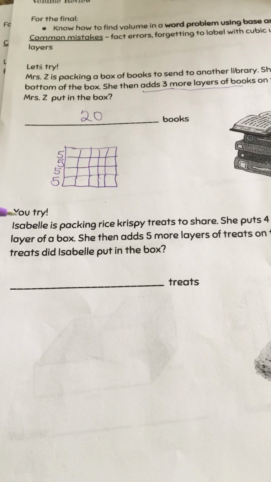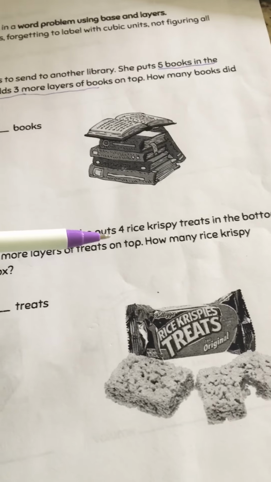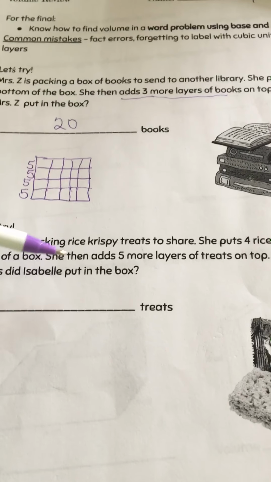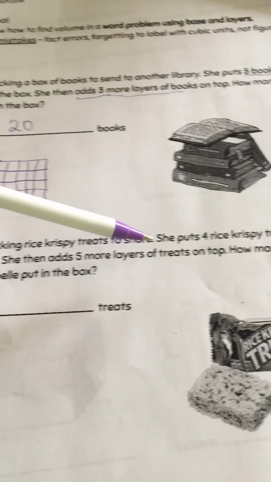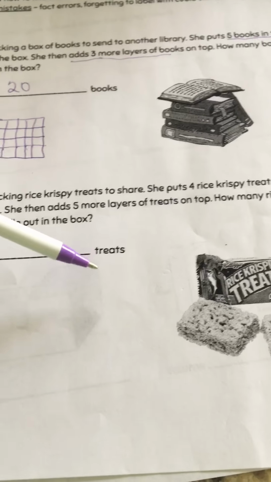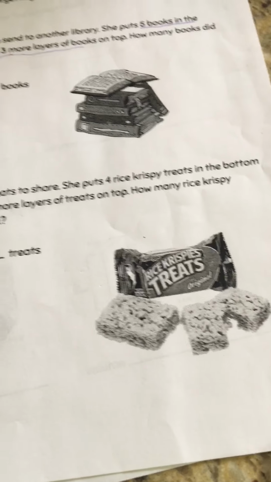So it says Isabel is packing Rice Krispie treats to share. She puts 4 Rice Krispie treats in the bottom layer of a box. She then adds 5 more layers of treats on top. How many Rice Krispie treats did Isabel put in the box? So Isabel, I hope you like this problem because you're always so sweet and you share your Rice Krispie treats with me. So go ahead and see if you can figure out that problem.